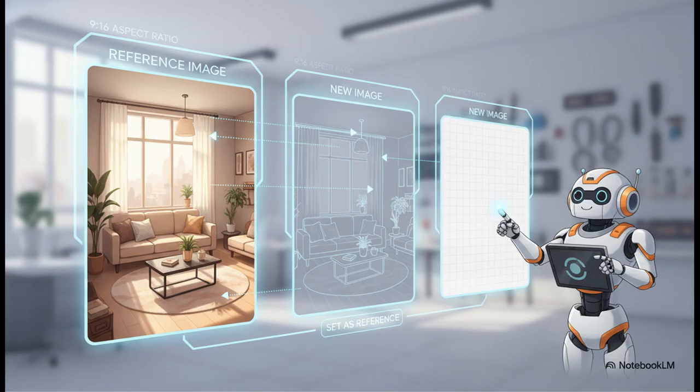Take that first image prompt from ChatGPT and paste it into Google Whisk. Super important, set your aspect ratio to 9:16. That's the vertical format for Instagram, Reels, and TikTok. Once you generate your first image, here's the trick. You upload that image as a reference image for the second one. This tells the AI, hey, keep the furniture, the lighting, and the camera angle exactly like this. You just repeat that for every single image in your sequence.